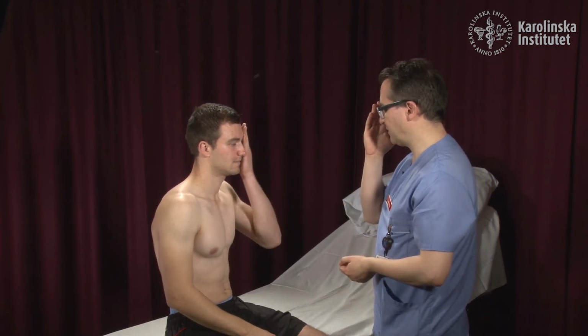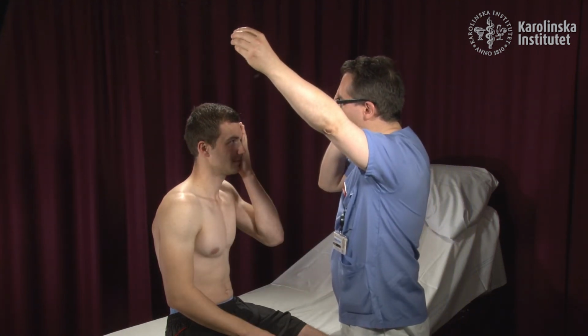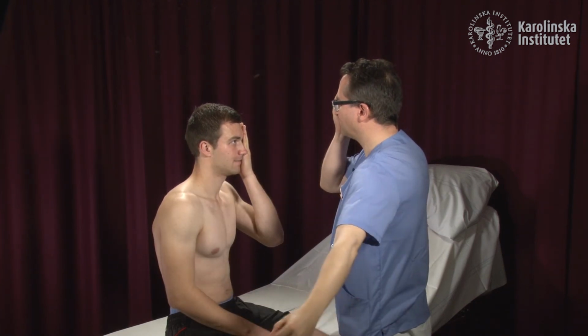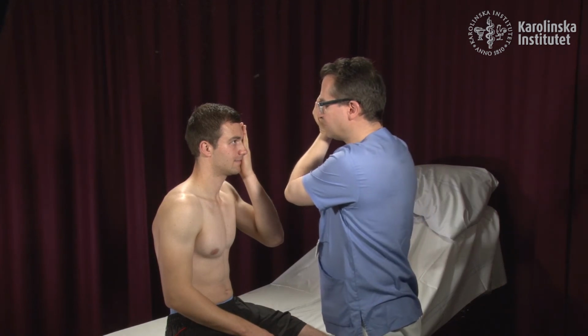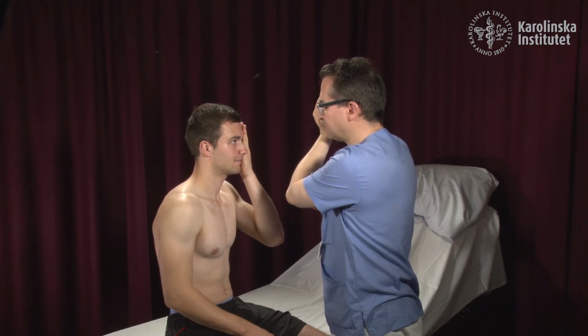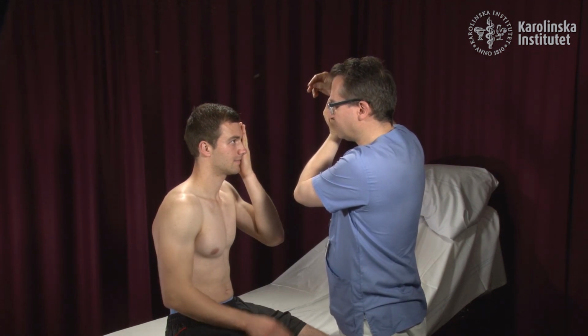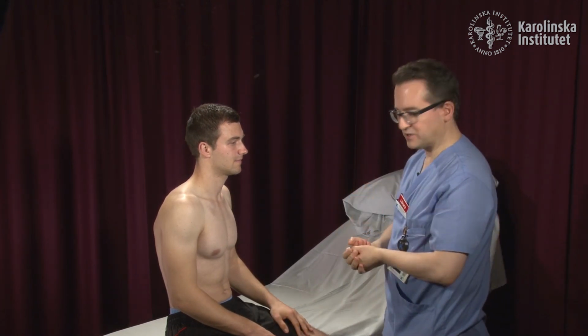Can you cover your left eye? Tell me when you see my fingers. No. And no. So it makes it very easy to see. I compare my visual field with his visual field, so that makes it easier to determine if everything is okay.